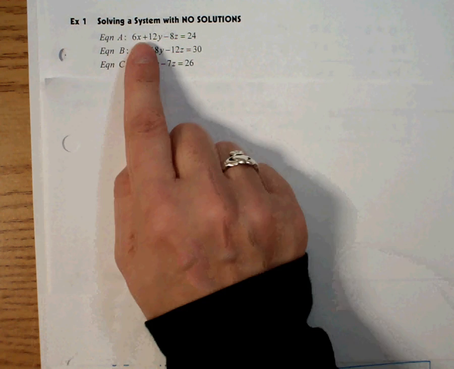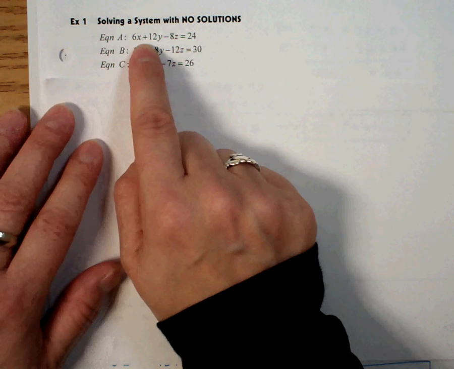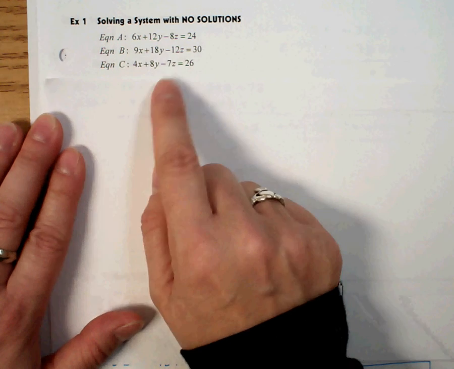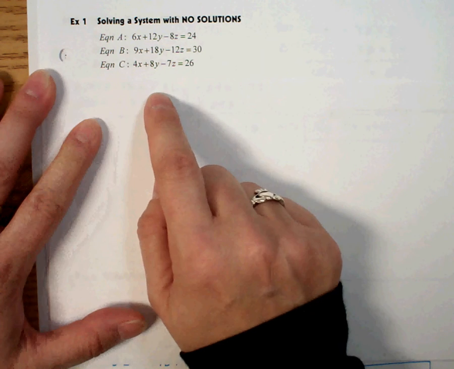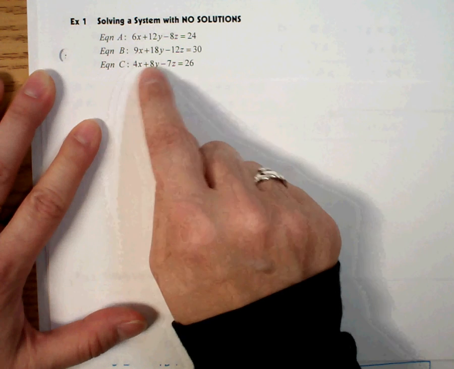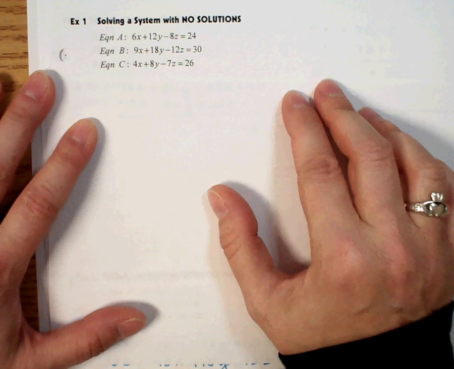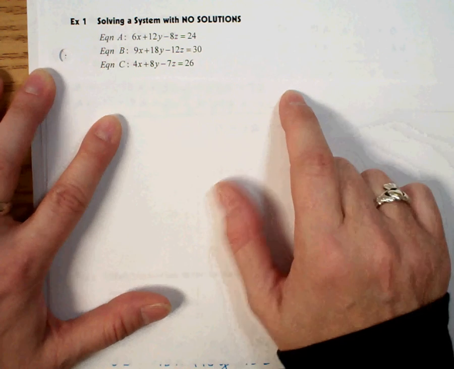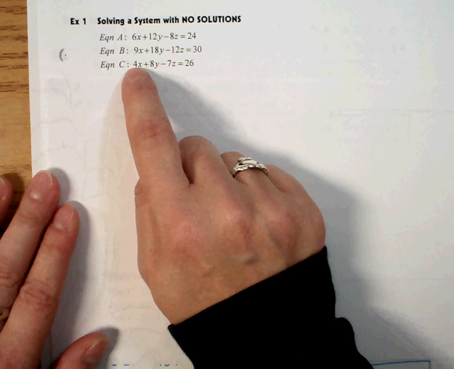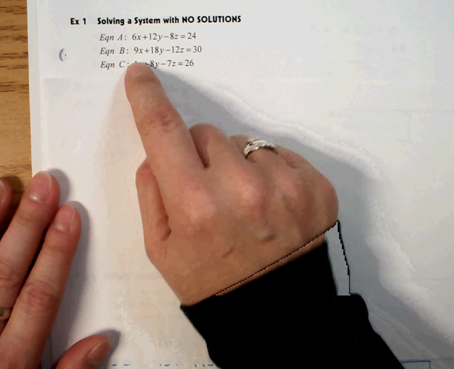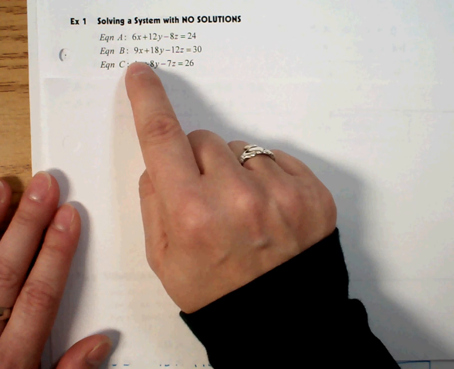So when I have these 3 equations, what I can do is, again, just like before, choose a variable to eliminate. And it doesn't matter whether I choose to eliminate x, y, or z. I just need to choose which variable I want to eliminate. So when I look at this equation, the first thing I decide is I'm going to eliminate x. It's important to use all 3 equations.